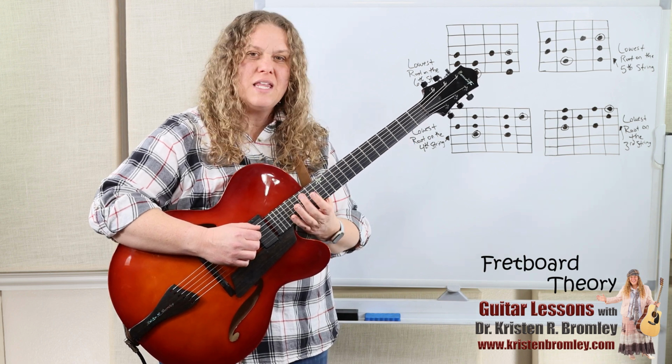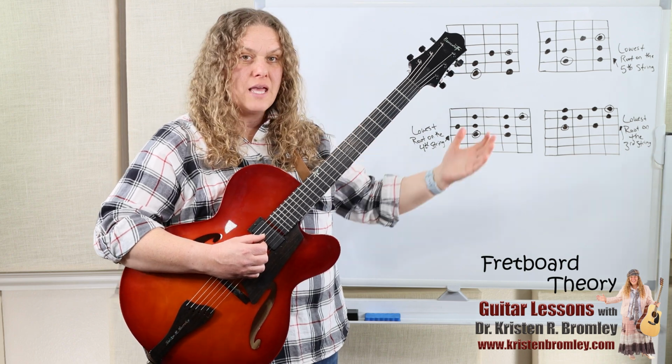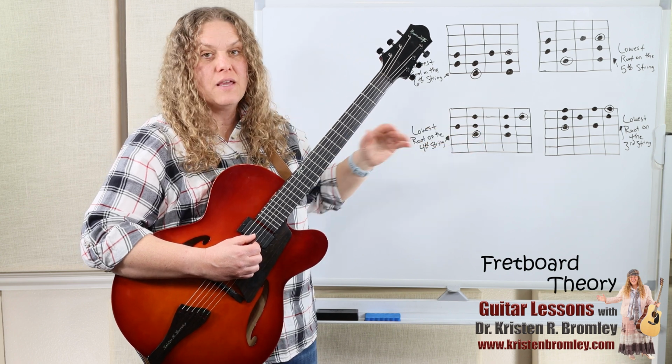Comfortable, you can play that along any position on the 5th string. Now guess what? We can transfer it up to the next set of strings. So with the lowest root on the 4th string, I can do the same thing.